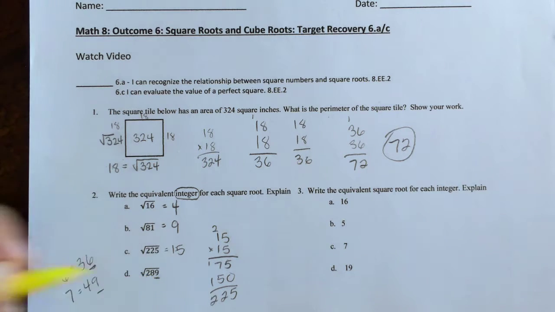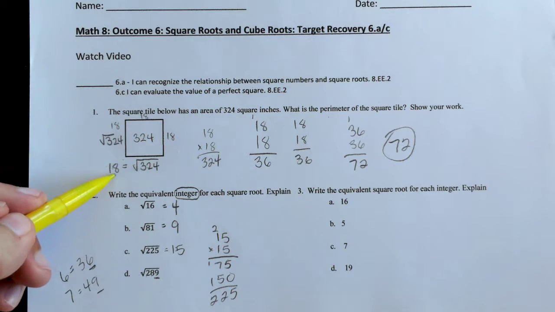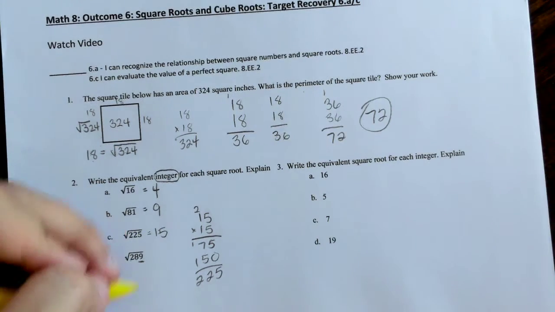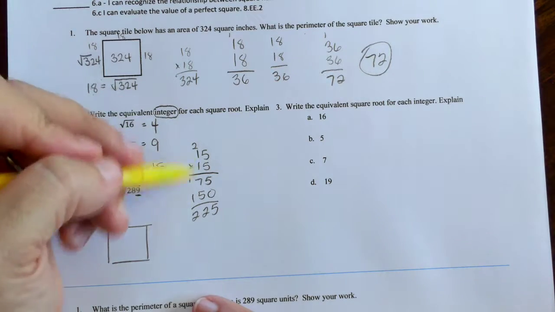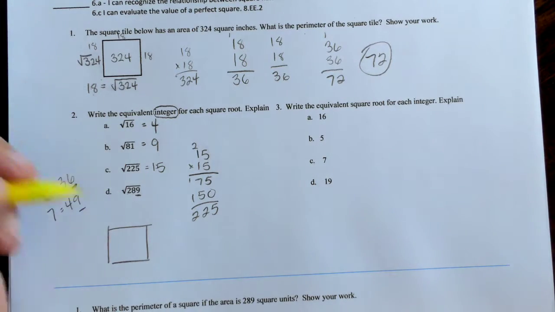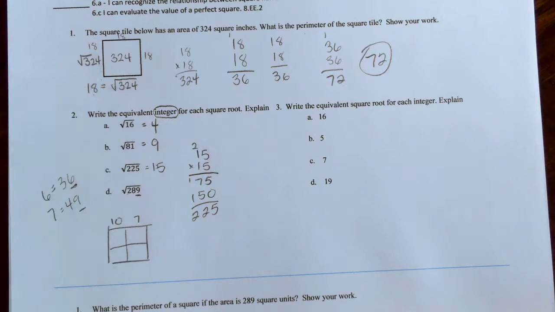Ends with 6, this one ends with 9, so it's not going to be 16, and it's not going to be 18, so it must be 17. So I can try that out, and this time I'm going to try that with an area model for multiplication instead of that standard algorithm there. And I'm going to test out 17. So I've got 10 and a 7 to be 17, and 10 and a 7 to be 17.